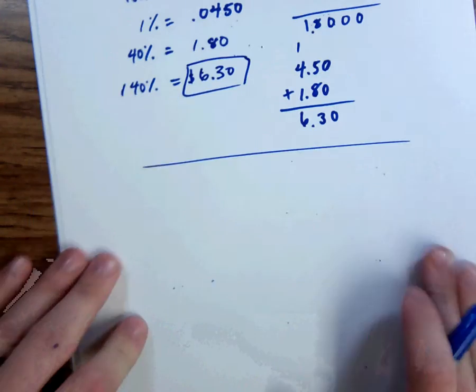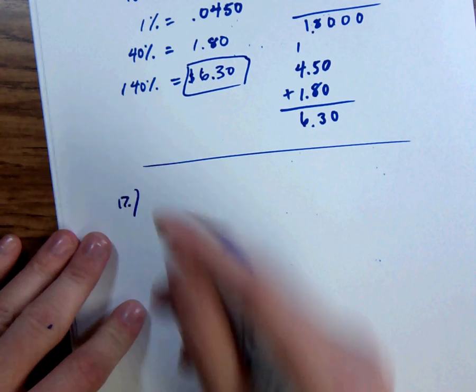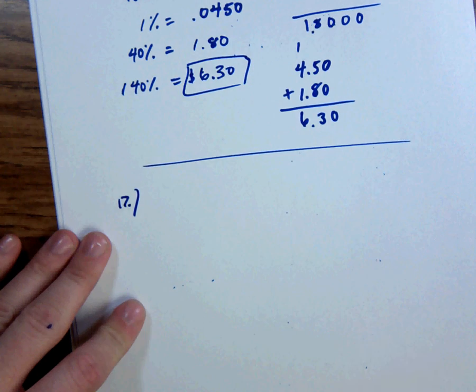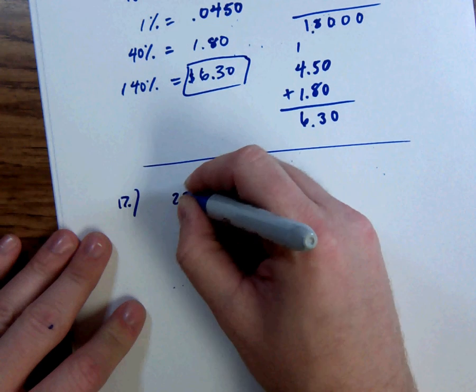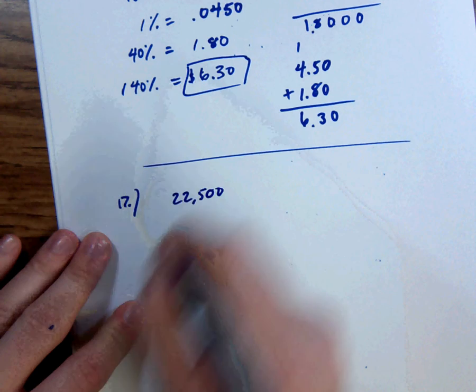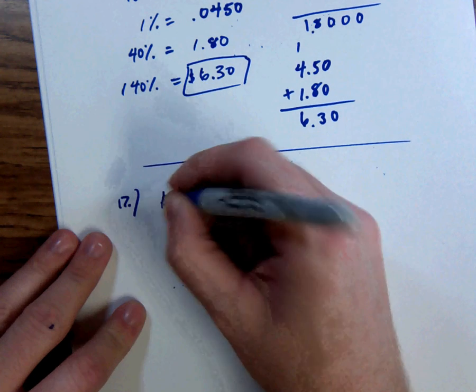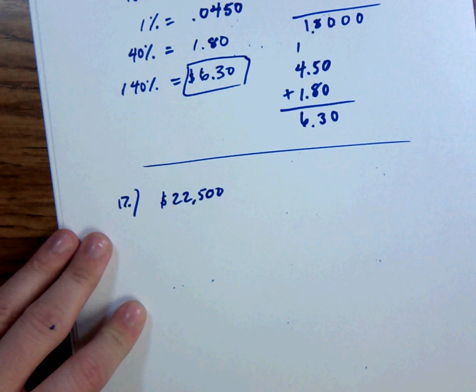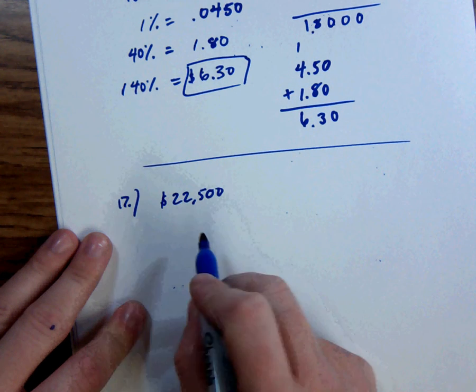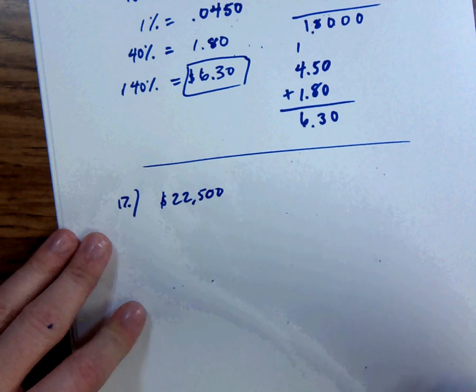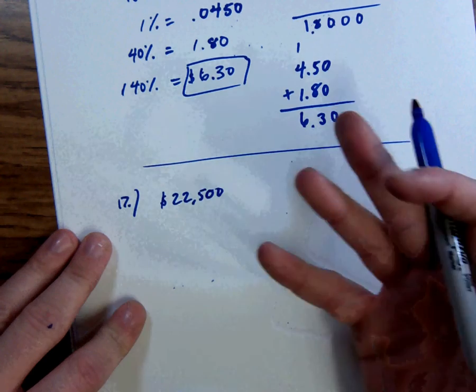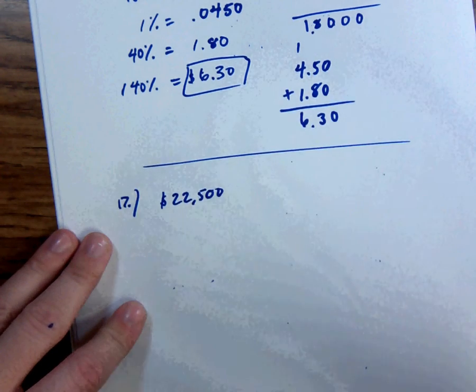Okay? Number 17. The price of a new car was $22,500. The car lot was having a 5% sale. So what would the price of the new car be? So this is how much it originally was, but it's a 5% sale, and we know that if you are on sale, then it's actually 5% off.